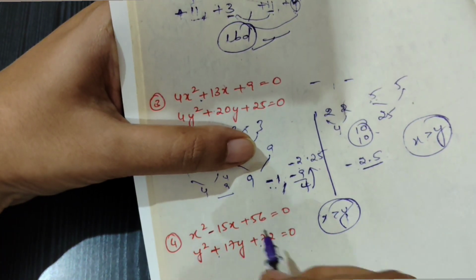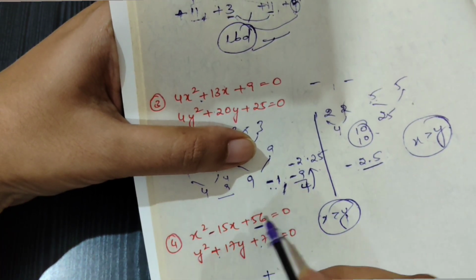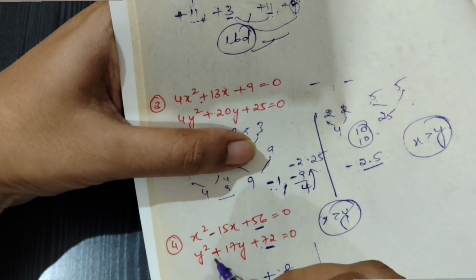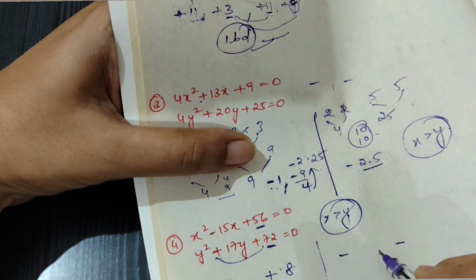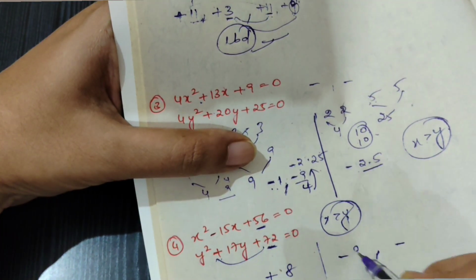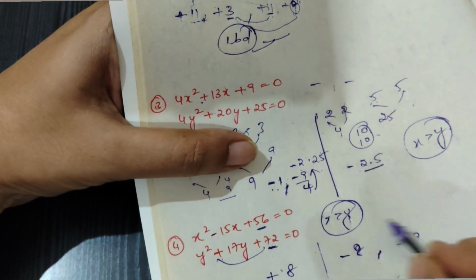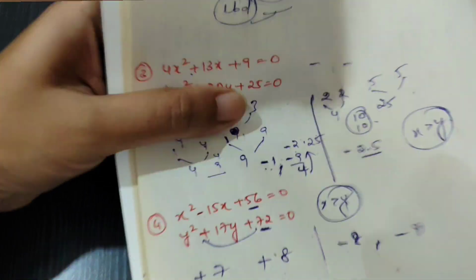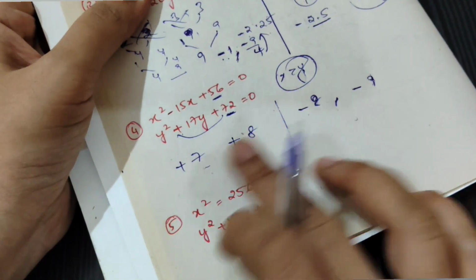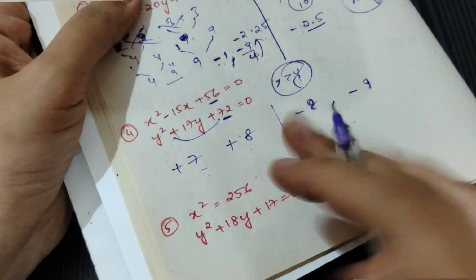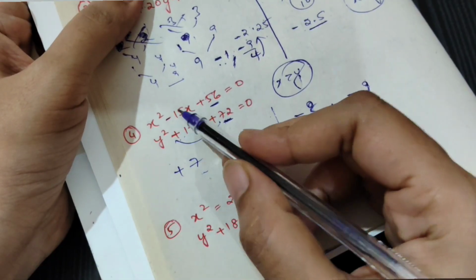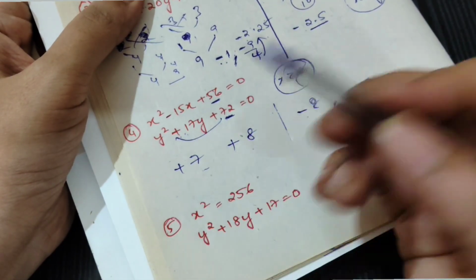7 8 is 56, 7 plus 8 is 15, so plus 7 plus 8. 72 means, both positive means under roots everything is negative. 72 means 8 9 is 72, because 8 plus 9 is 17. See, plus 7 plus 8 is greater than -8 minus 9. So no need to take the roots and decide the answer; directly, when the constants are both positive, whichever factor has the negative symbol will be greater.